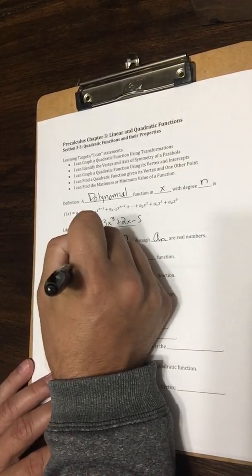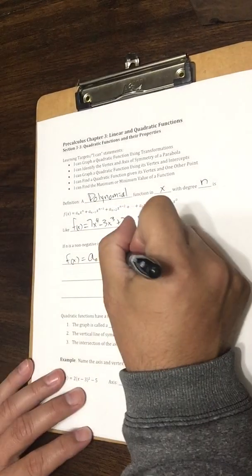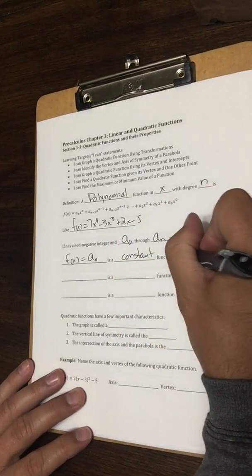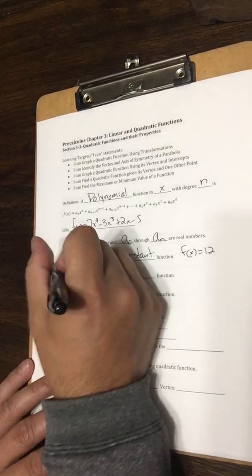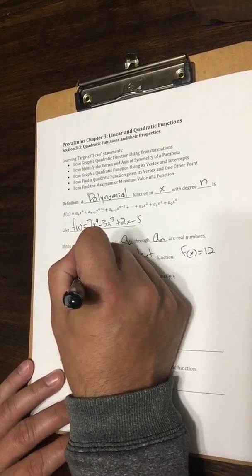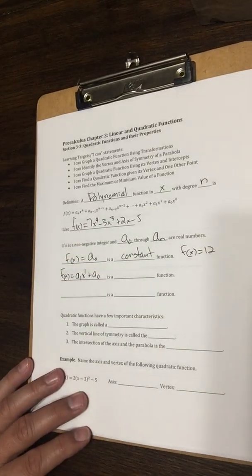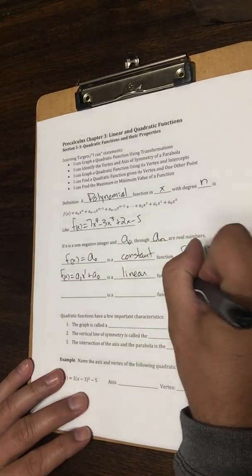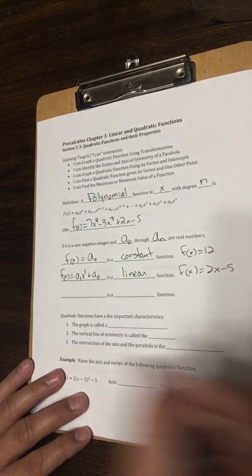f of x, if it's just a sub 0 and there isn't an x there, it's a constant function. What do I mean by a constant function? f of x equals 12. If f of x is equal to two things, a sub 1 x plus a sub 0, the biggest exponent I have is 1, it's a linear function. And for example, that might look like this, 2x minus 5.